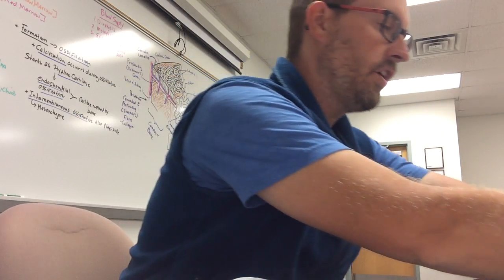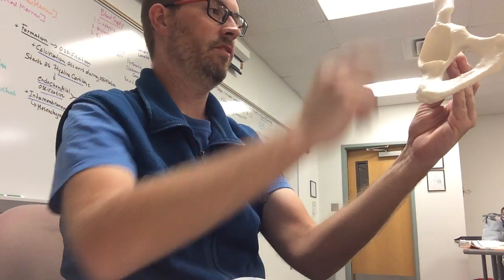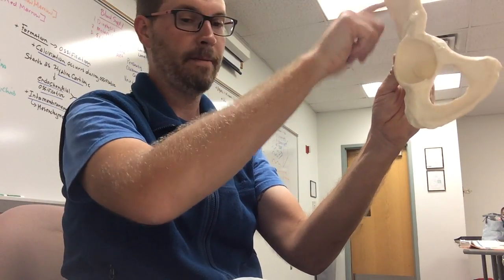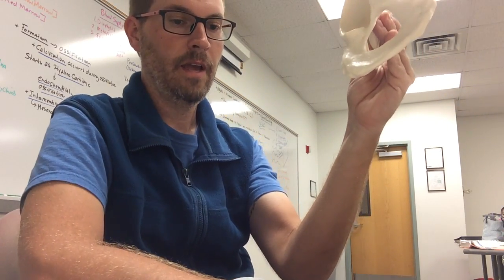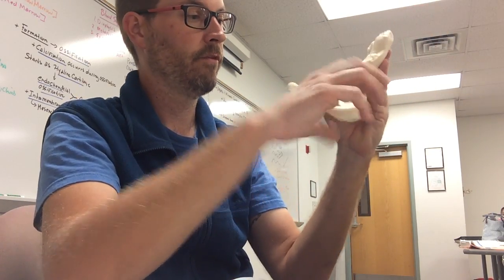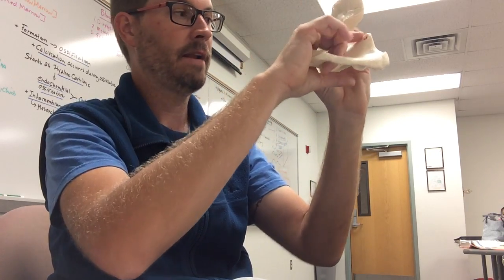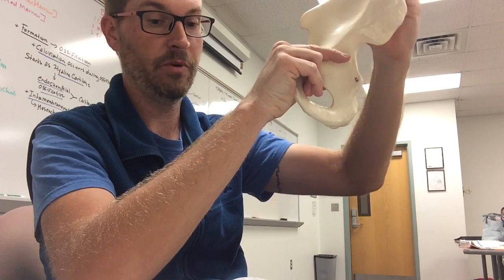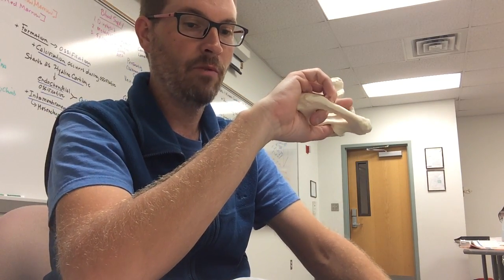A crest is a prominent ridge, and the classic area where you see that is on the pelvis. We call it the iliac crest there. A prominent ridge. A line is just a very low ridge. For example, right here, a smaller, lower ridge. That's a line. That's a crest. It's very noticeable there. And then we have a spine, which is a pointed or narrow process.